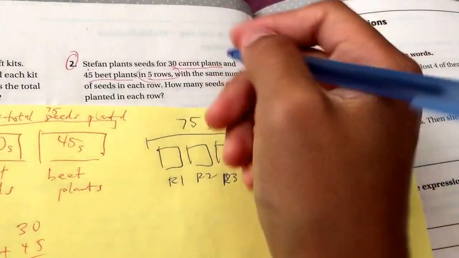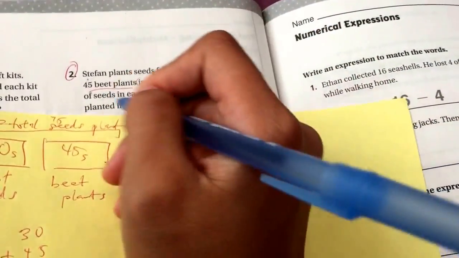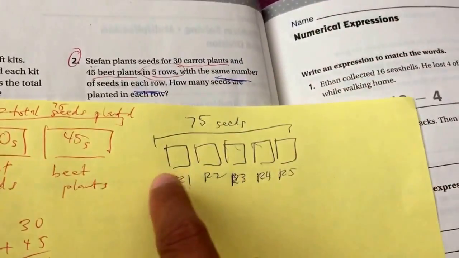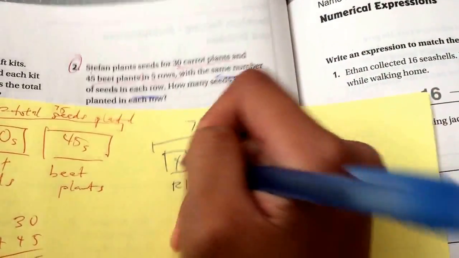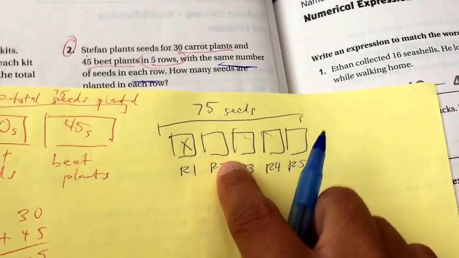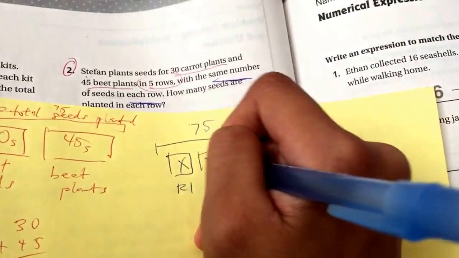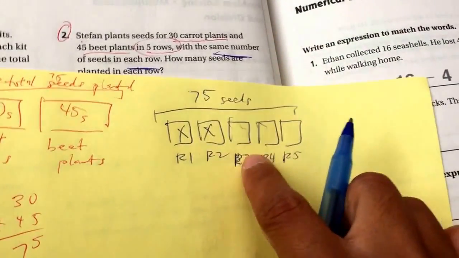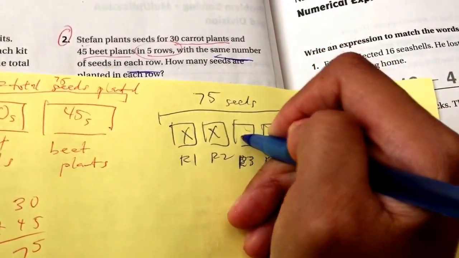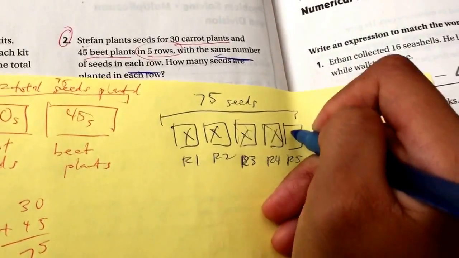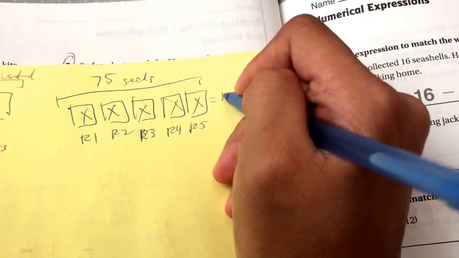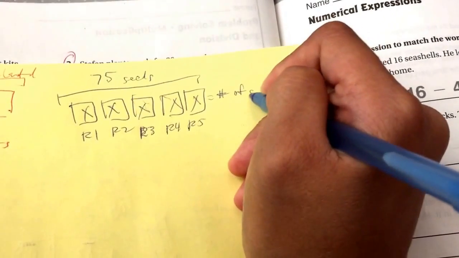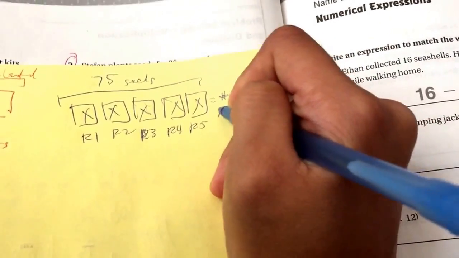Each row has the same number of seeds in it. We don't know how much is in row 1, so that's an X. But we do know row 2 has the same exact amount, so you could put the same letter. We don't know how much is in row 3, but it's the same amount as all the other rows. So what this X represents is the number of seeds in 1 row.